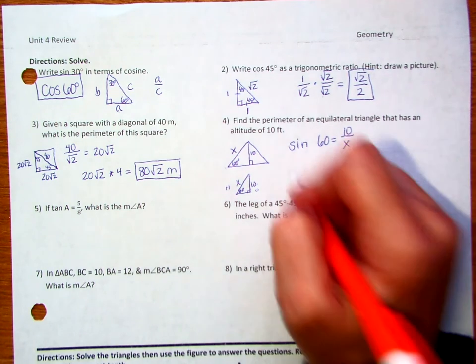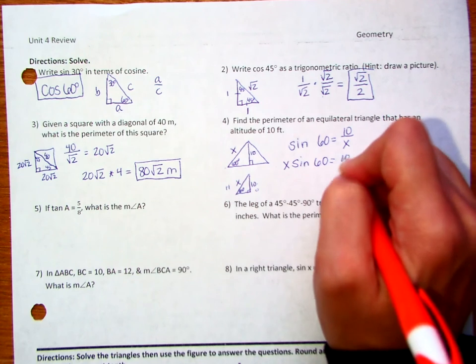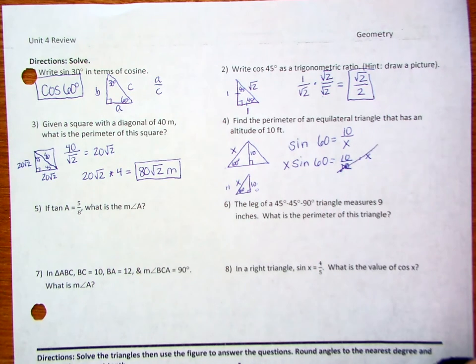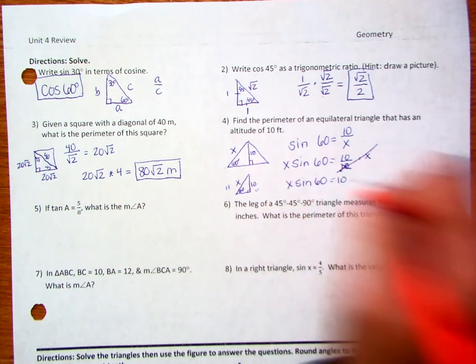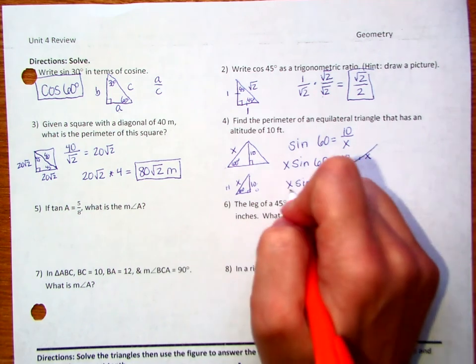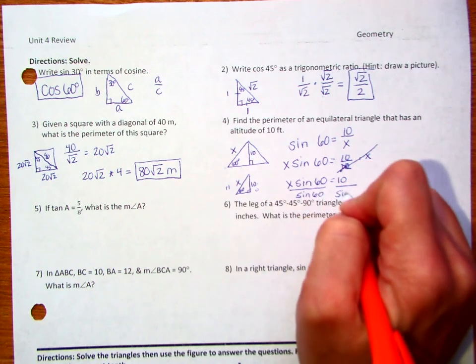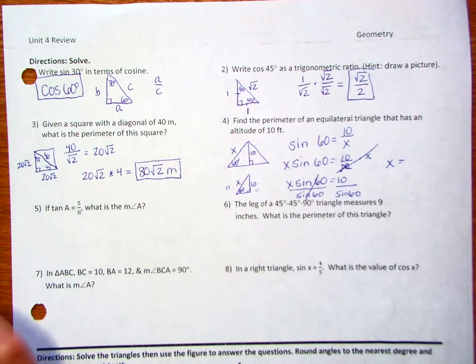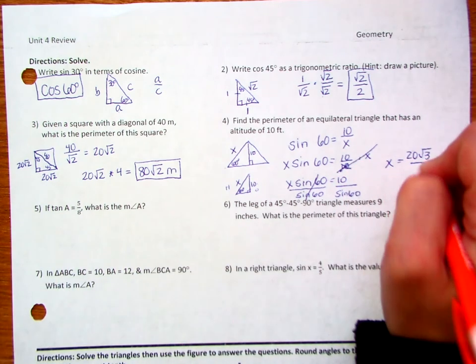So first thing we're going to do is multiply both sides by x. And what happens on this side, x, is that the x's will cancel. So now I have x sine of 60 is equal to 10. So to get x by itself, I'm going to divide both sides here by sine of 60. And then those will cancel. And then x is going to equal whatever 10 divided by sine of 60 is, which would be 20 square root of 3 over 3.